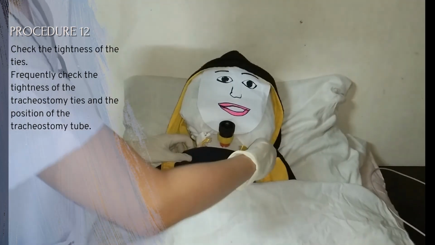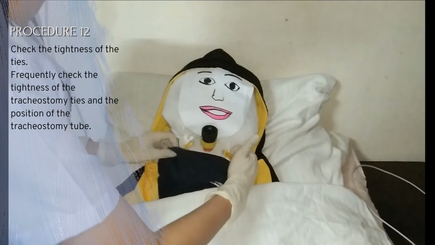Check the tightness of the ties. Swelling of the neck may cause the ties to become too tight, interfering with coughing and circulation. Ties can loosen in restless clients, allowing the tracheostomy tube to extrude from the stoma.